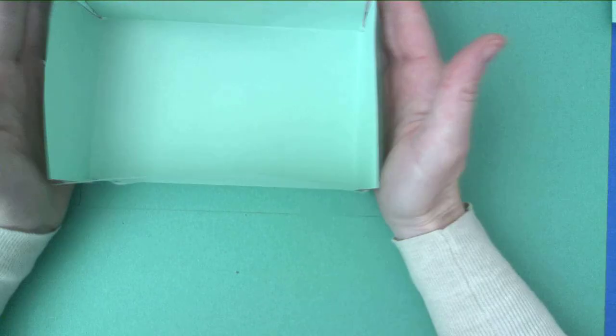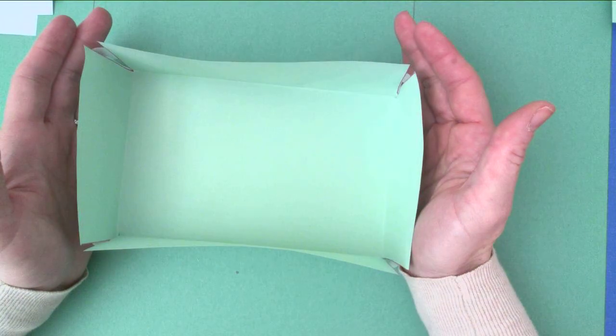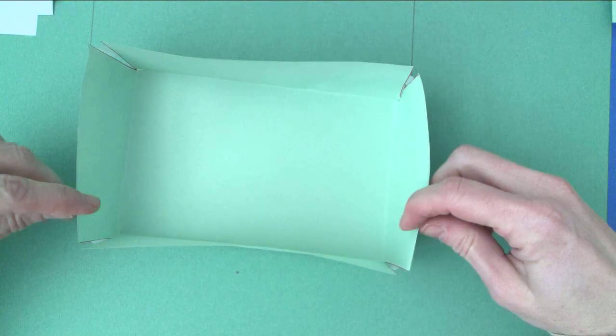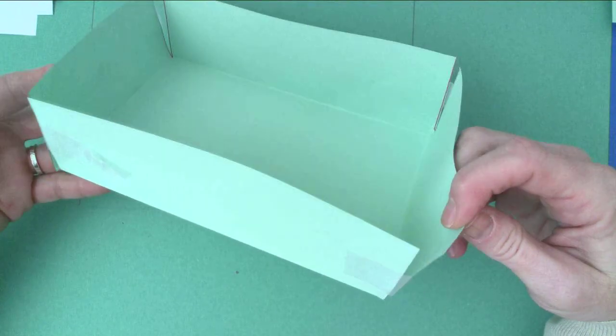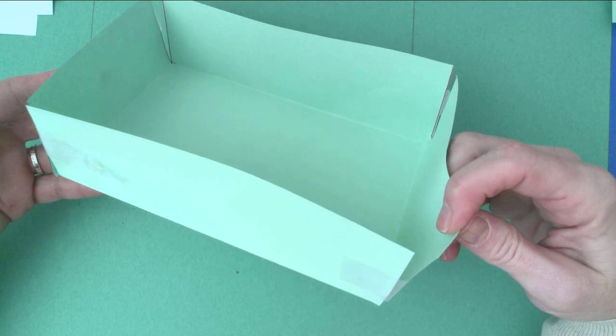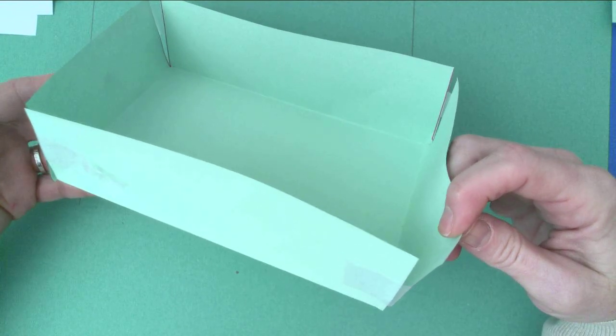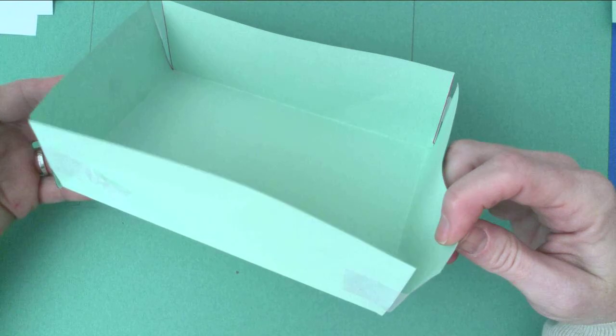Okay, but how much does this box hold, and is it the most that it can hold? Have I optimized the dimensions of this box so that it has the most volume? Well, that's what calculus and the first derivative test are going to help us figure out. So back to your worksheet now.